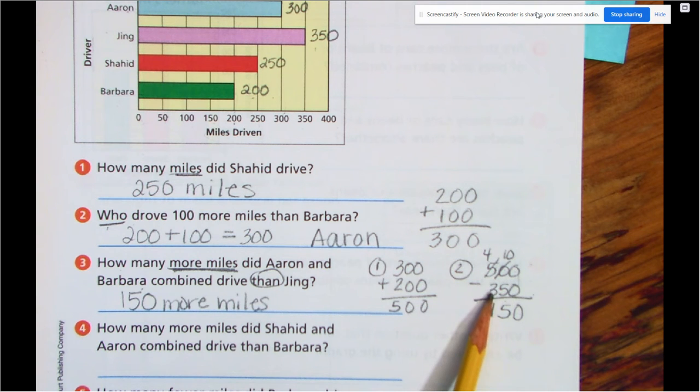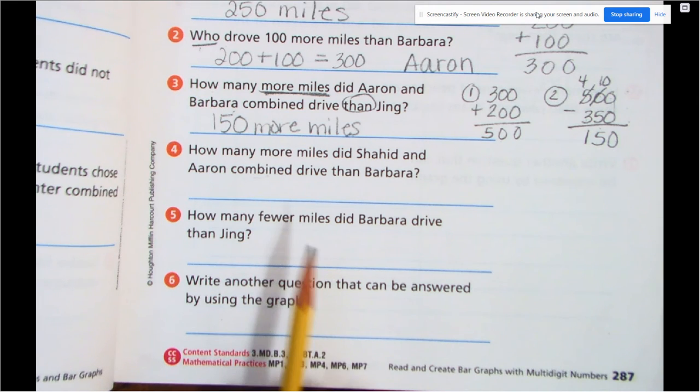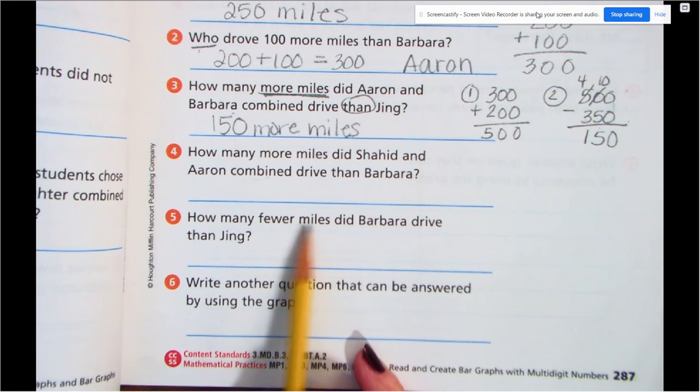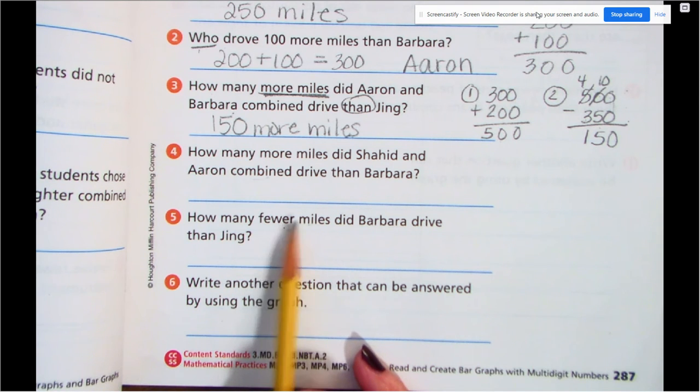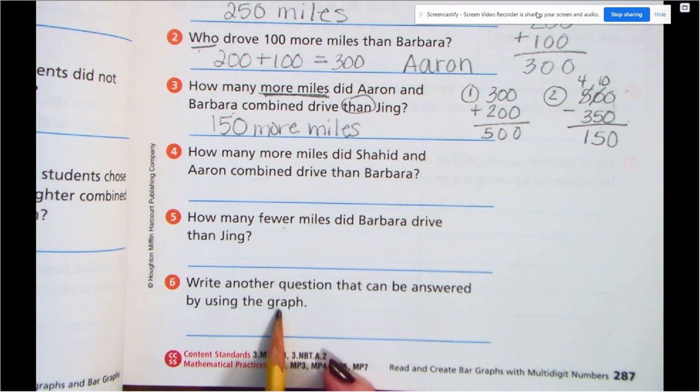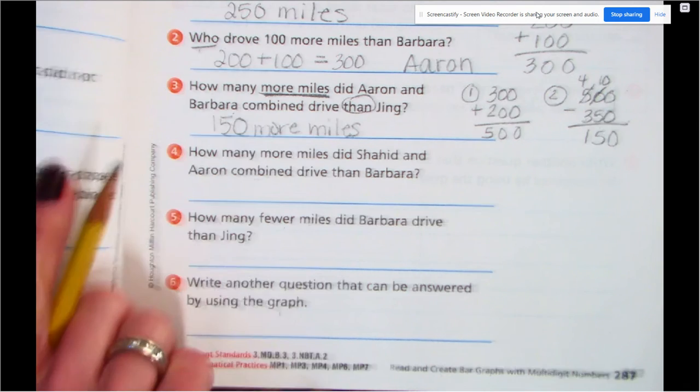Here's another one that's combined. Here is one for number 5 that talks about fewer miles. How many fewer miles did Barbara drive than Jing? So comparing those two people. And then they're asking, can you come up with another question we could answer by looking at that graph?